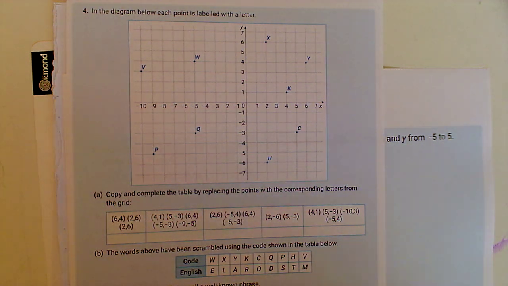Over the corrections of the homework from Wednesday. So we can see here that we have a coordinate diagram with different points labelled with different letters, and they want us to copy and complete the table down here by replacing the points with their corresponding letters.